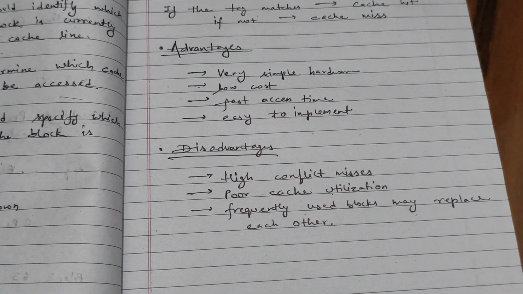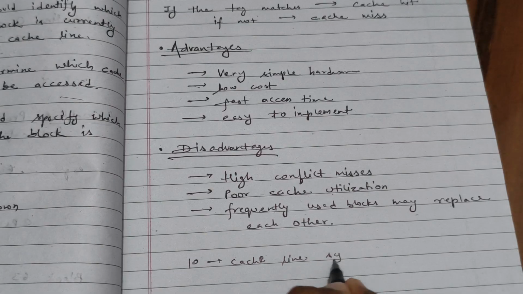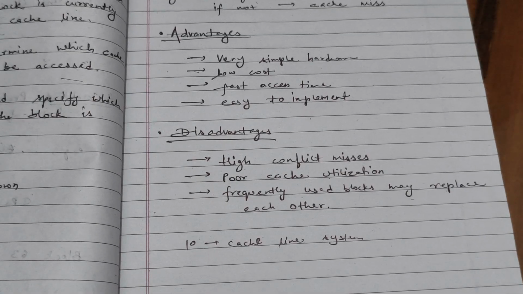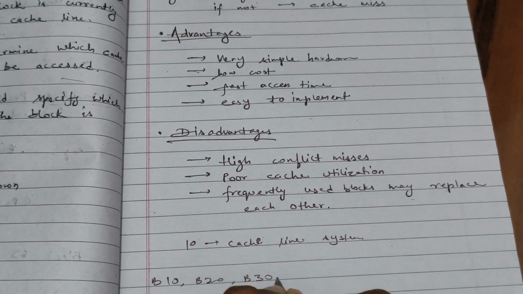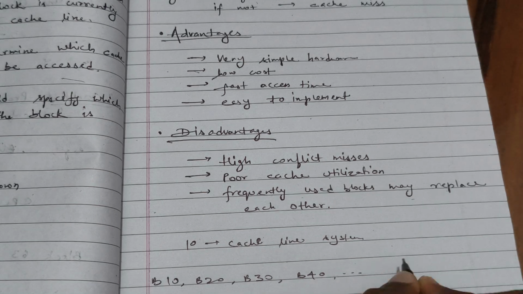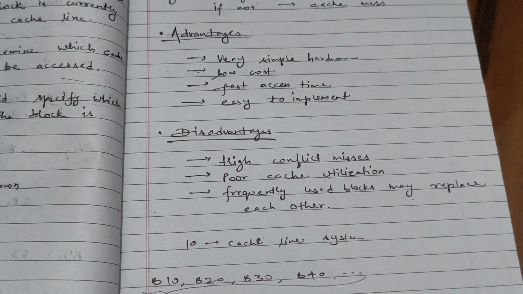So, what does poor cache utilization mean? Consider a 10 cache line system, and now the blocks which are called by the CPU are block 10, block 20, block 30, block 40, and so on, or similar types of blocks, but majorly those blocks where the formula always gives us the remainder as 0.